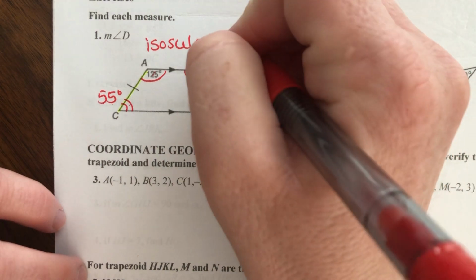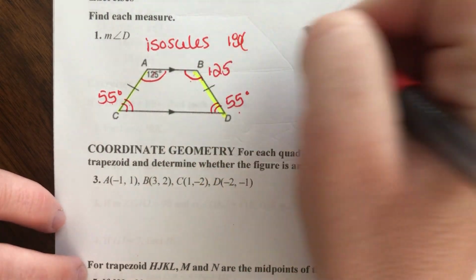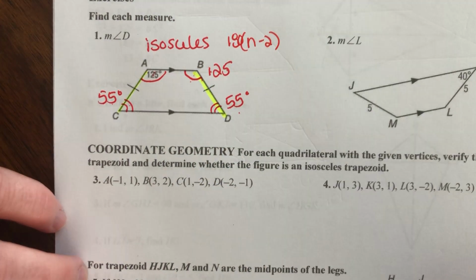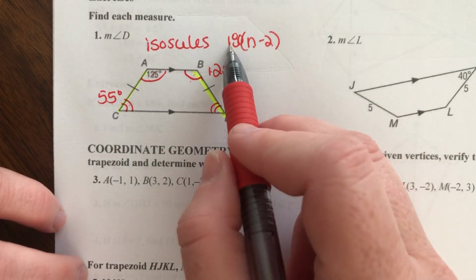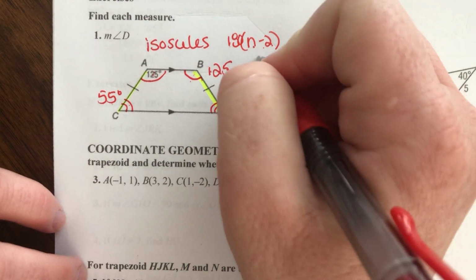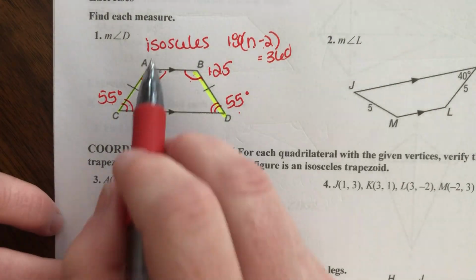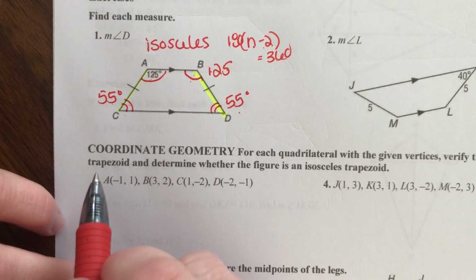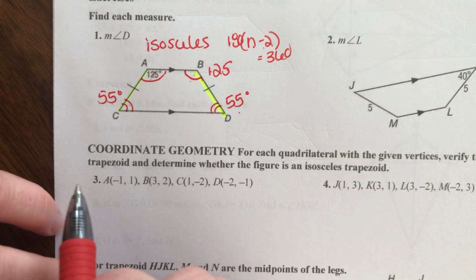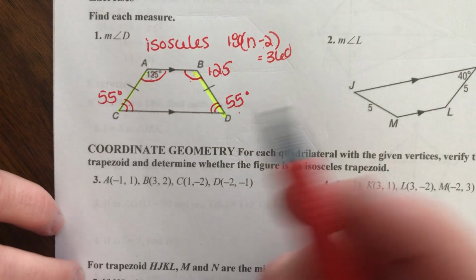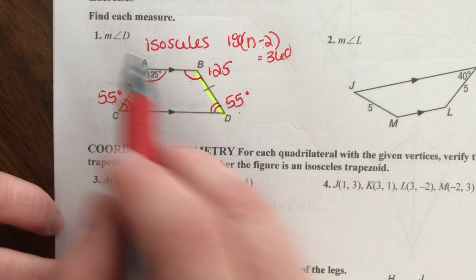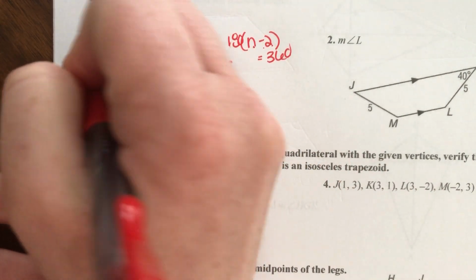If we use the formula 180 times n minus 2, because it's a polygon, so that works, right? 4 minus 2 is 2. 180 times 2 is 360. Okay, so if we added these together, 125 and 125 is 250. 55 and 55 is 110, 250 and 110 is 360, so that works. So the measure of angle D is 55 degrees.